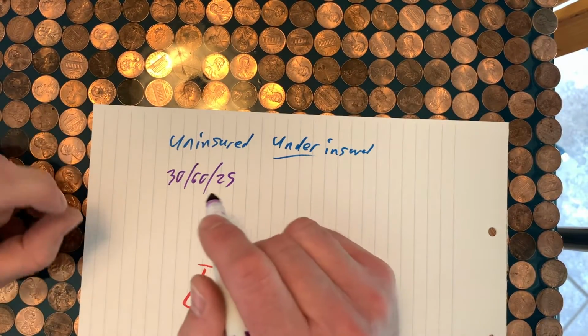These are the same numbers as liability, the same levels of liability, same meaning as liability. So if you don't understand split limits, go back and watch the liability clip. That'll explain all of it. Okay, once again, in the state of Texas, the lowest you can have in uninsured, underinsured motorist is 30, 60, 25, or you can elect to not carry it whatsoever.